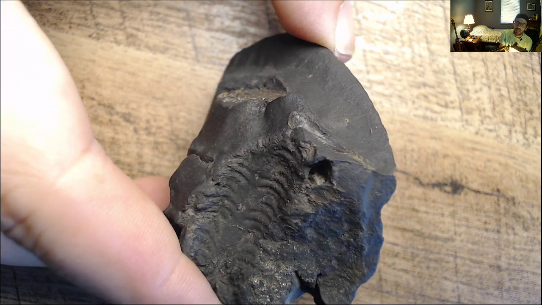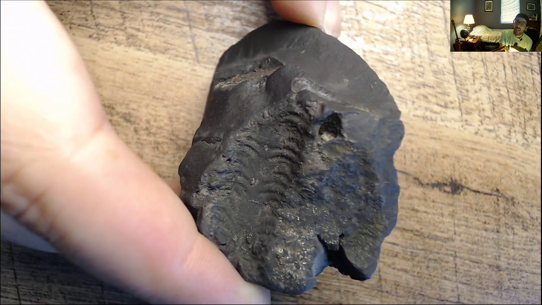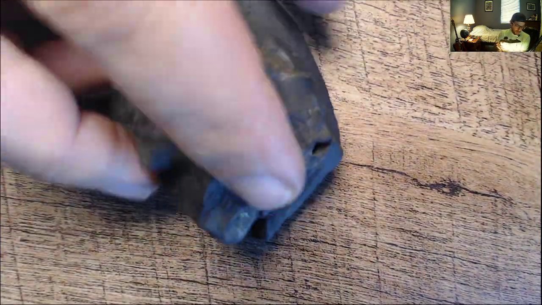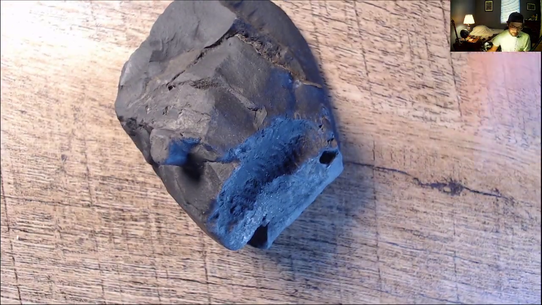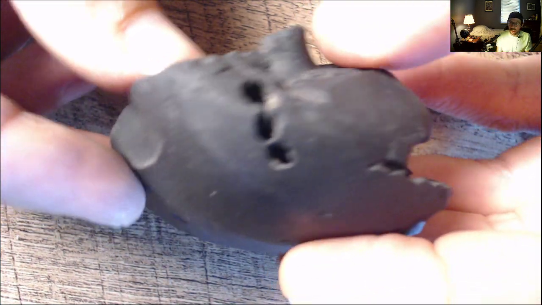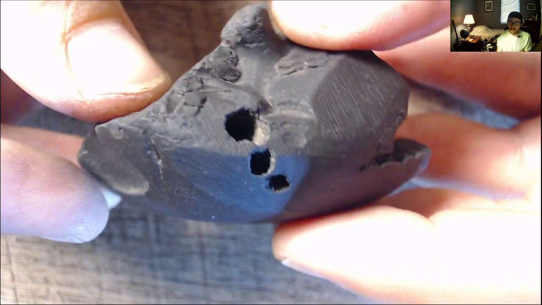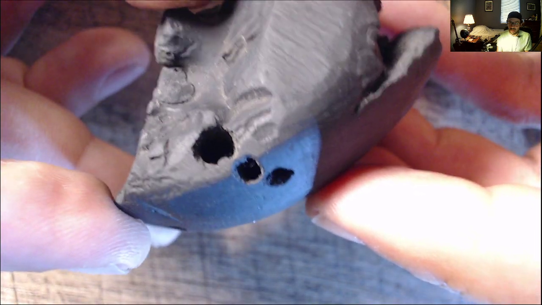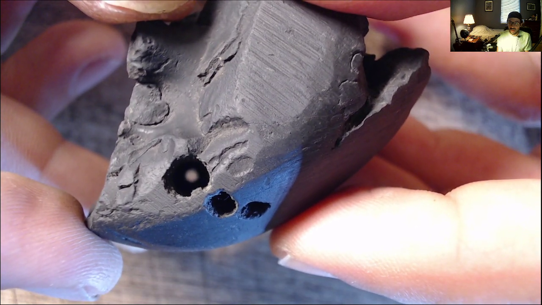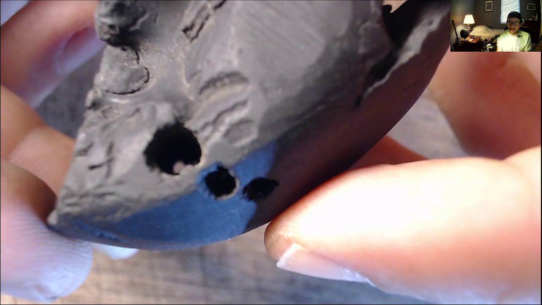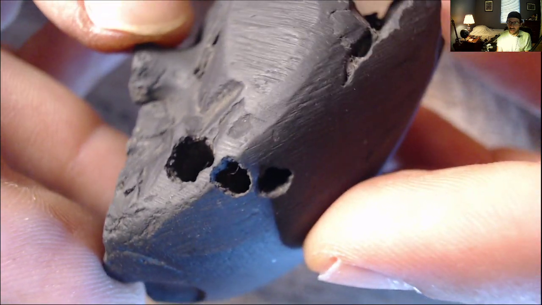It's got something going on in there, but it doesn't go through, at least not apparently. I tried to shine light through these other holes. The only one that seems to have any channel through is the big one there, that channel. The other two don't seem to have any sign of a channel through.